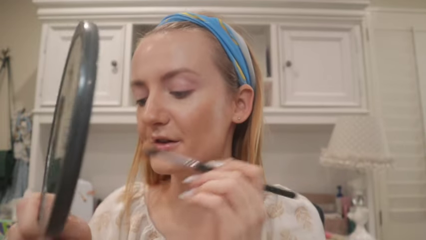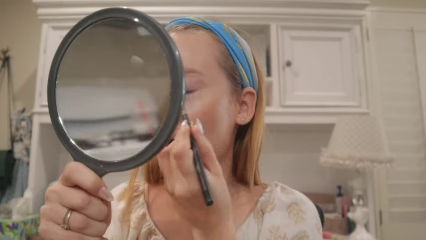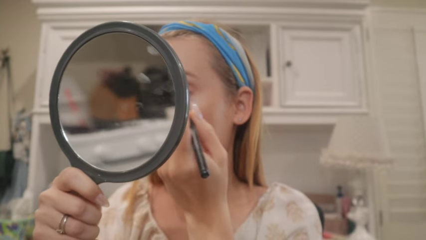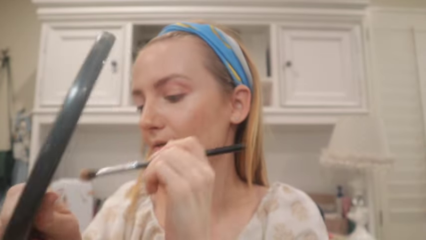So I'm going to go back to my contour that we used. I'm going to take the Morphe M453 brush and just go in the crease with this. Or actually, let's just start on the lash line and then work our way up into the crease. Now I'm going to set the face. So I'm going to take my Huda Beauty Easy.